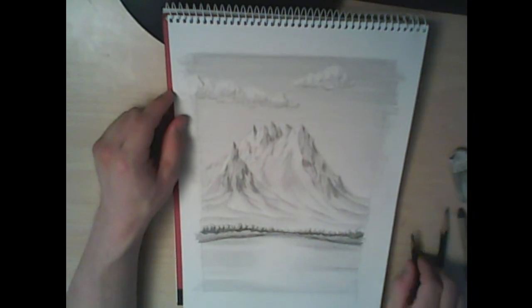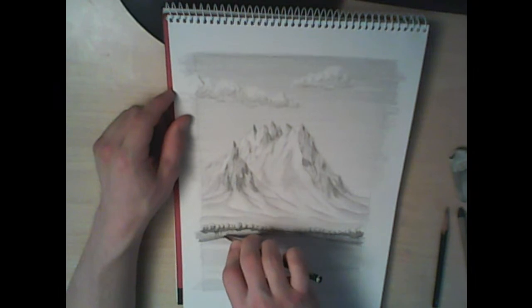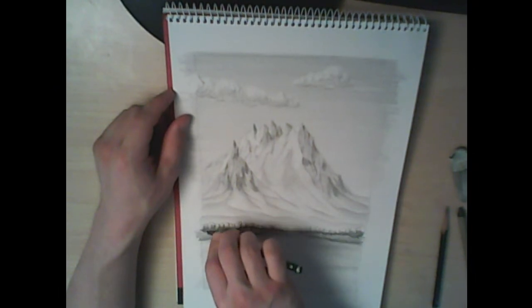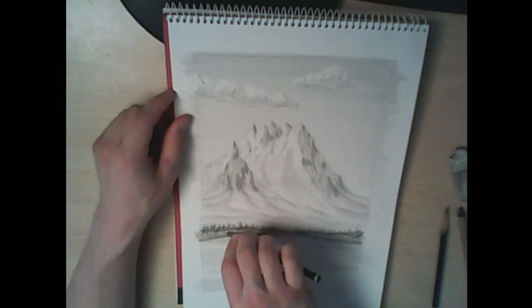Now let's have some tree trunks down there. With a 3B pencil, just some vertical lines. Just wherever.